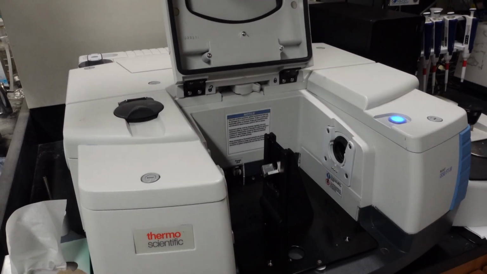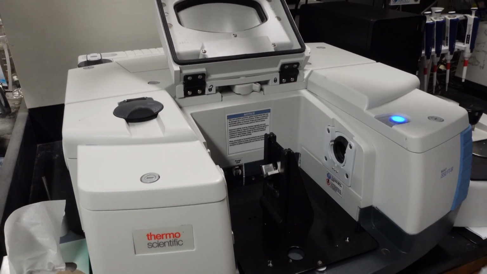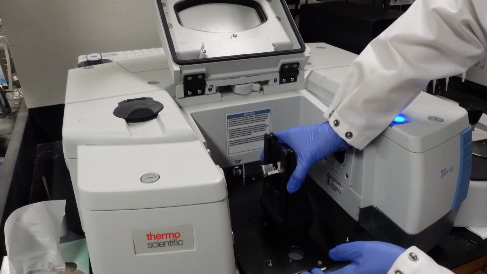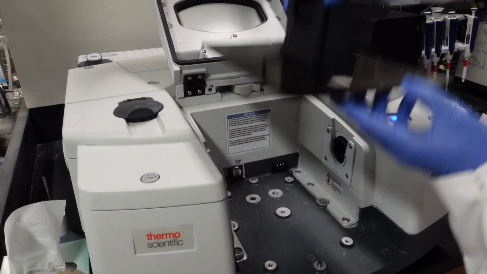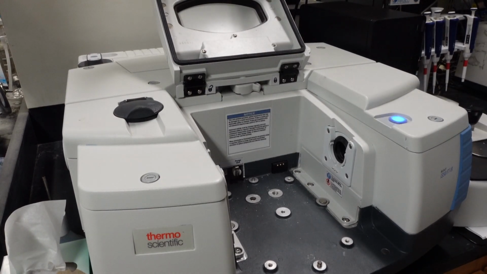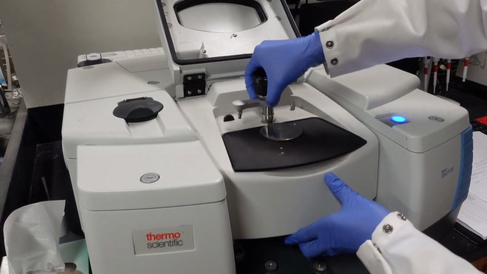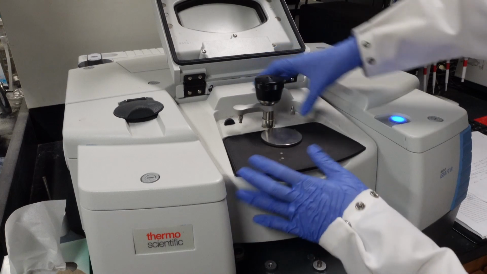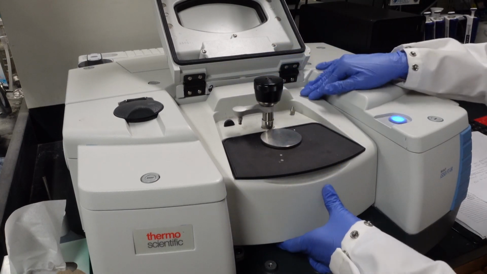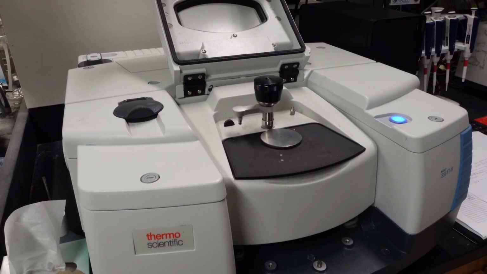But we're going to run ATR first. So we'll pop this back out. Just lift it straight up, and then gently flop this straight down. And then it should be good to go.